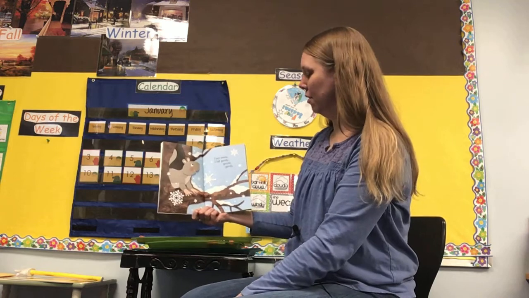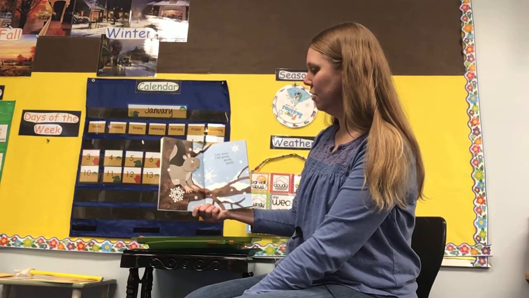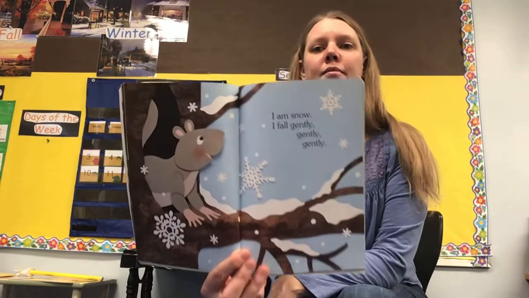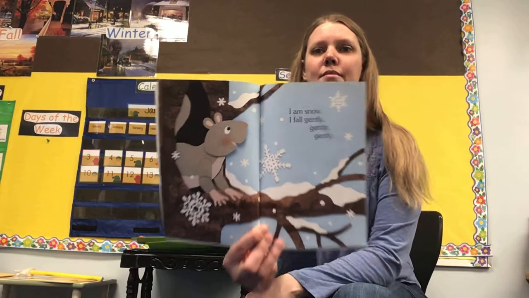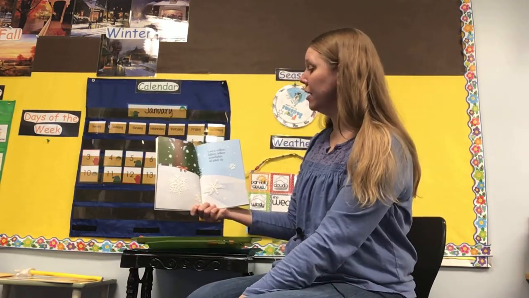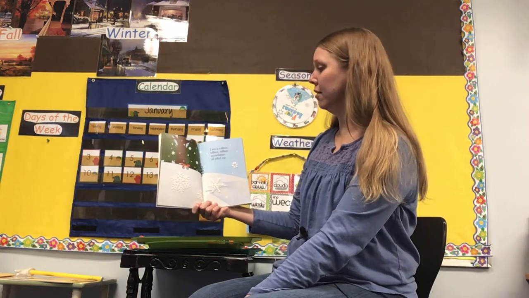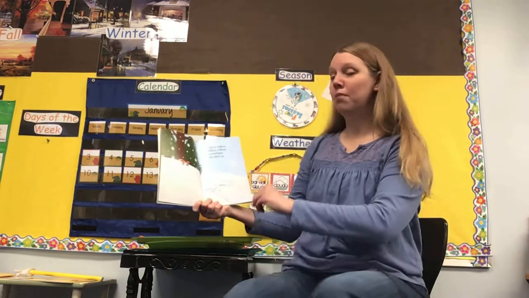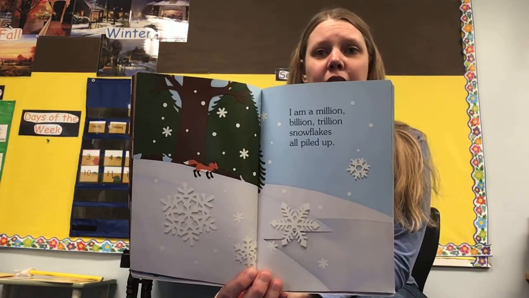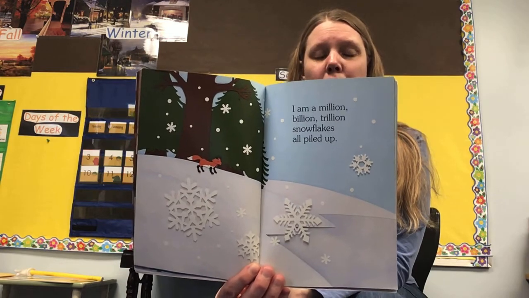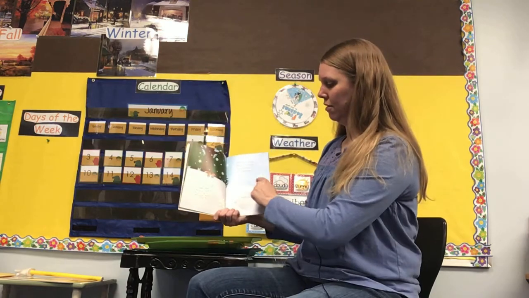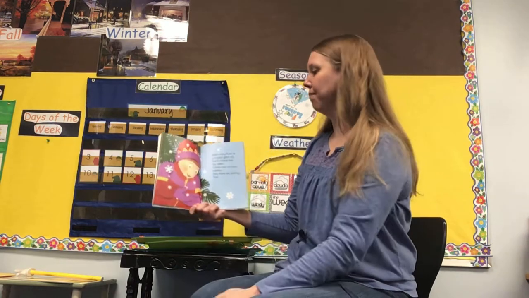I am snow. I fall gently, gently, gently. I am a million, billion, trillion snowflakes all piled up. Because remember, each one of those little pieces of snow that falls down is a snowflake. You just have to look at it under a microscope or a magnifying glass to see the shape of it, right? They all look somewhat like these, just each one's different.